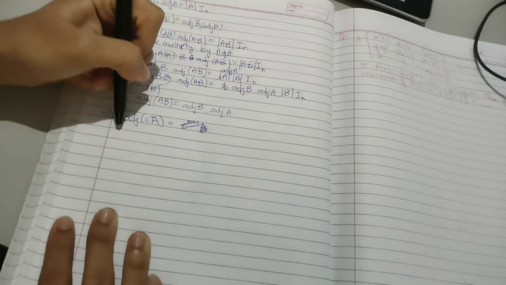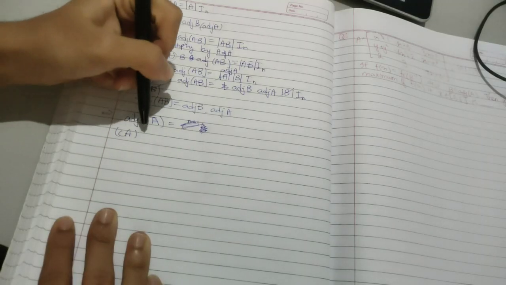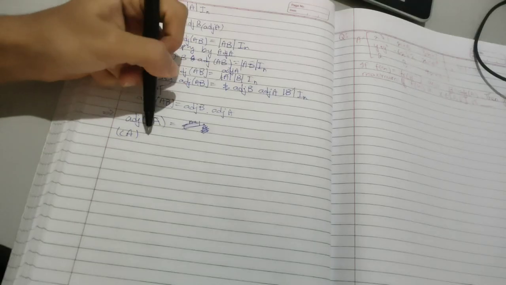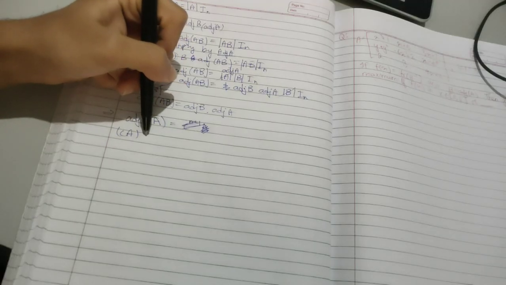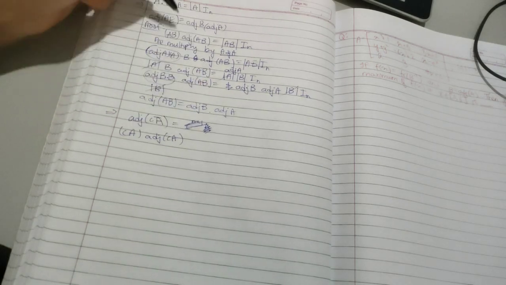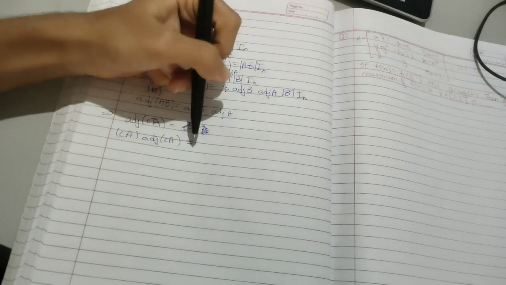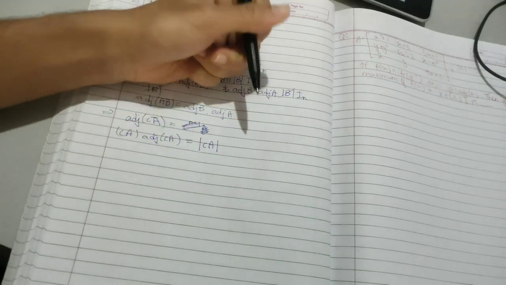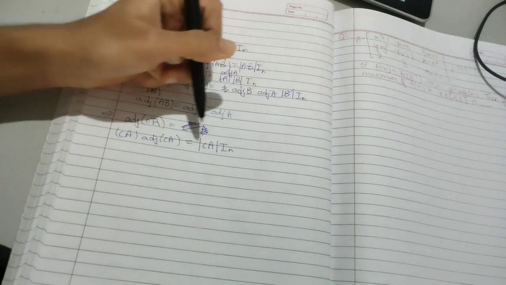So basically what we do is multiply by CA on the left hand side. So you get CA into adjoint CA. Now we use the first property, which is determinant of CA times In.